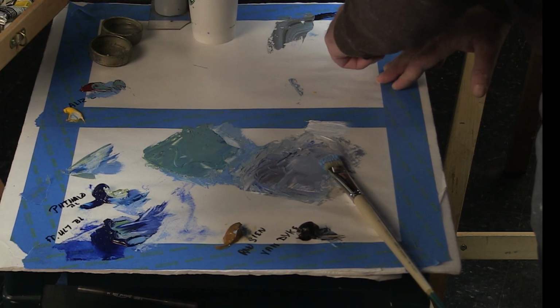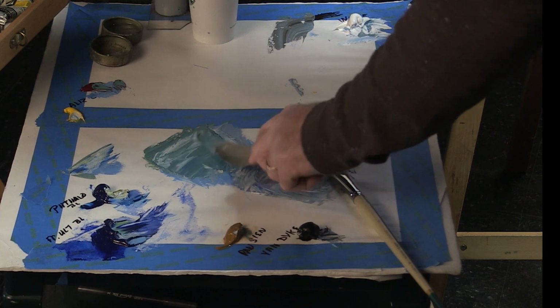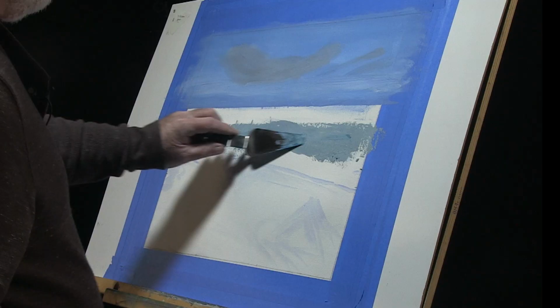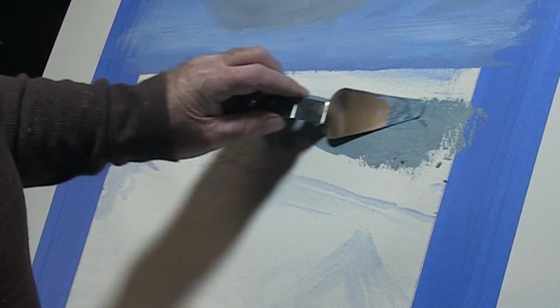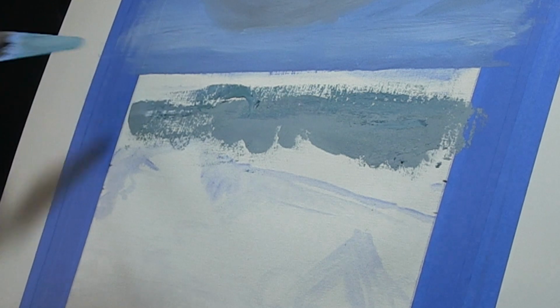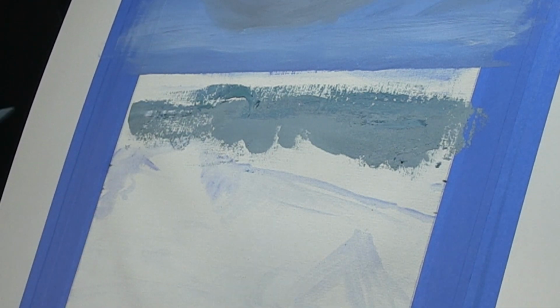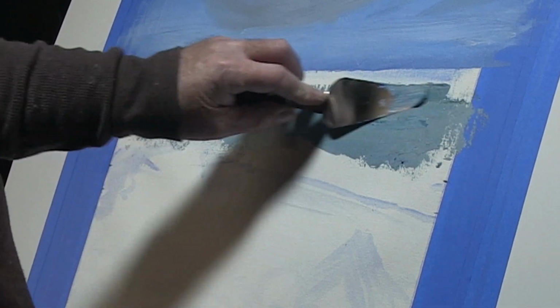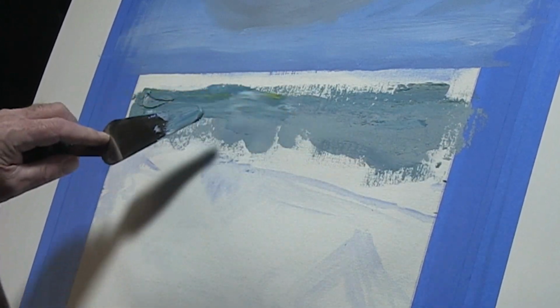I'm going to take a little bit more white here. Yeah, I'm not going to blend that in perfectly. We're going to make it a little bit darker here. There we go.